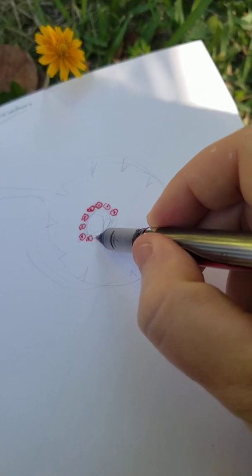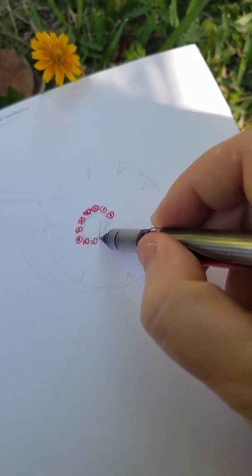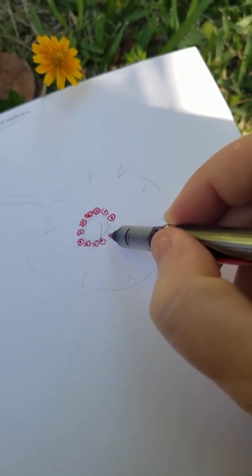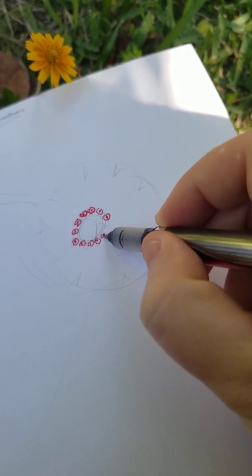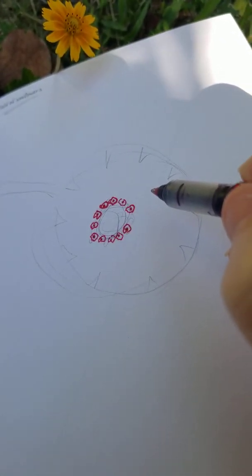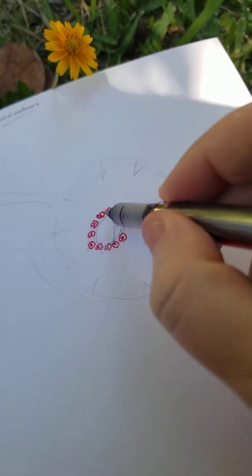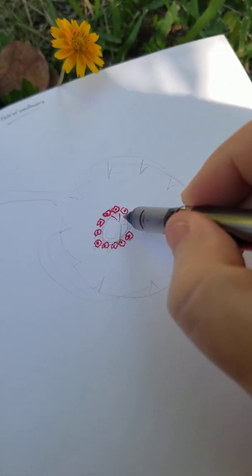But as I go around the edge, I notice some special details about this particular flower, as if I am drawing a portrait of this particular flower.